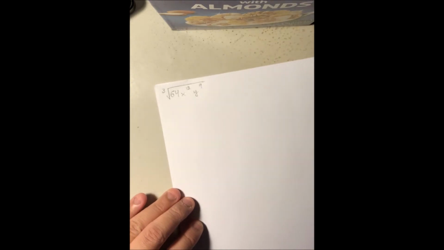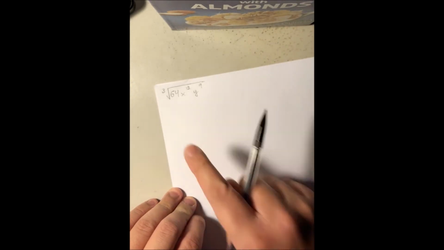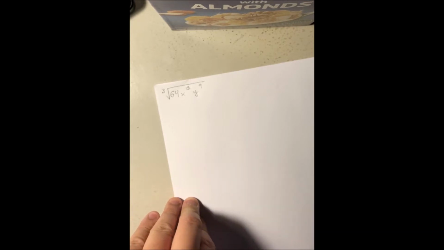Okay, in this video, I'm going to show you how to simplify a radical expression such as this one, cube root of 64 multiplying x to the 12 multiplying y to the 9, okay? And as you can see at the beginning of the video, I included a list of perfect cubes numbers, okay? And I'll go into details in the middle of this video as I'm walking through this problem, okay?